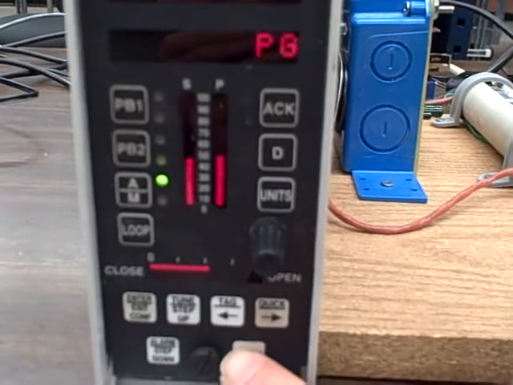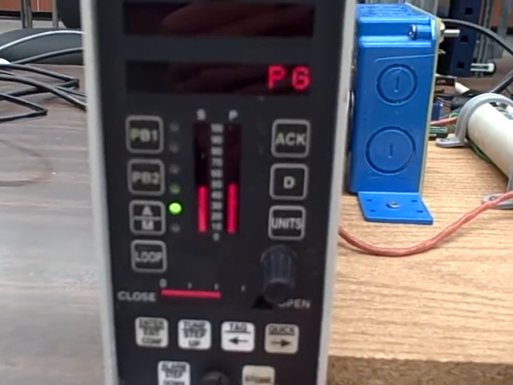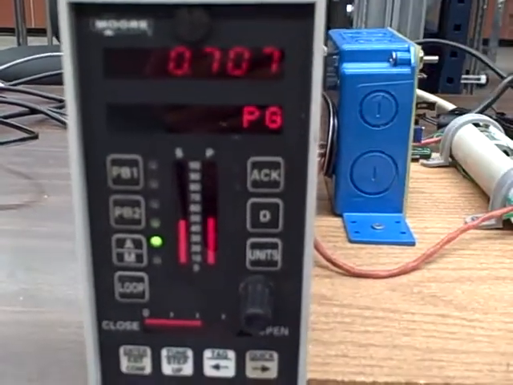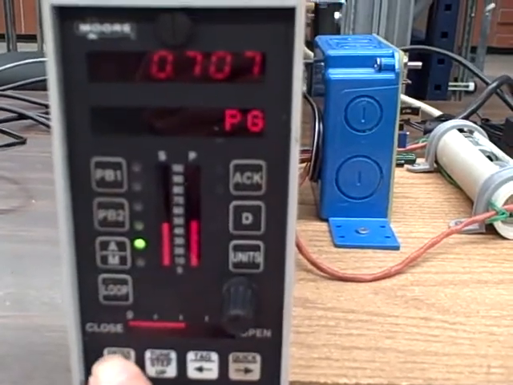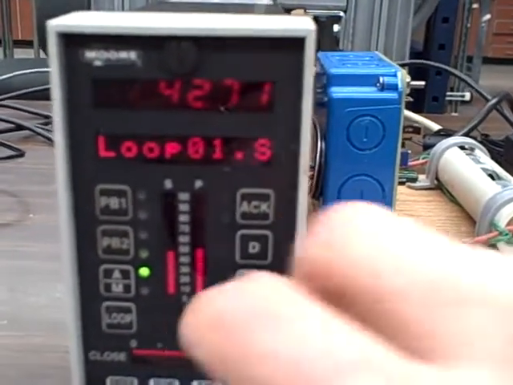I must hit the store button at this point to save that value. As soon as I save that value, now that new value becomes active. If I hit the exit button, and I go back to my set point display, I can adjust set point.